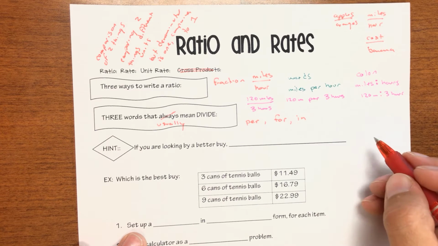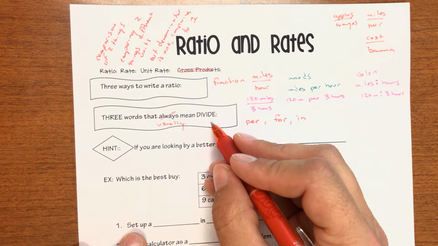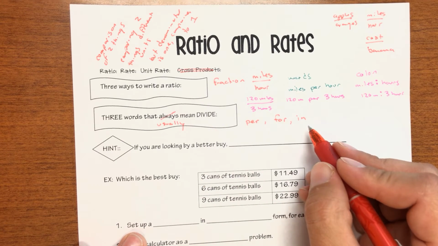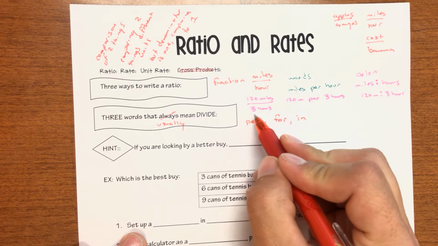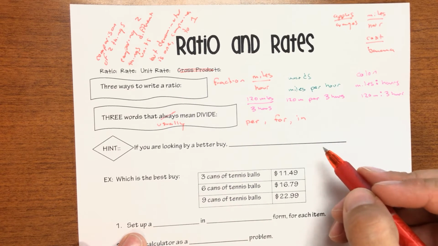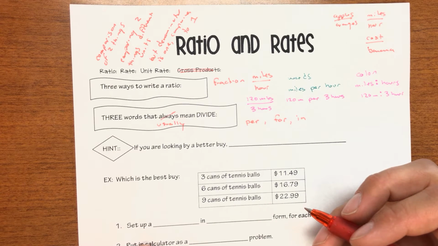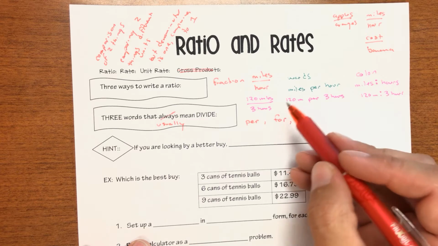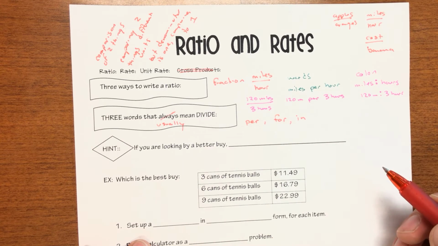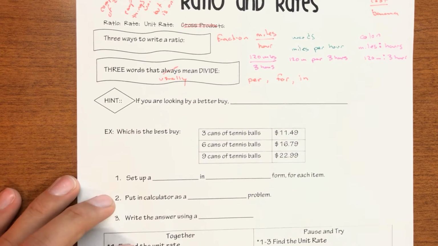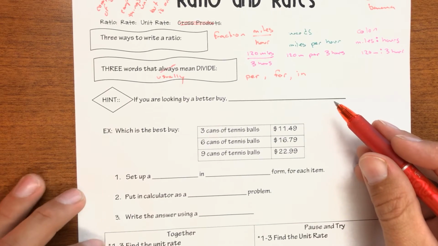Those 3 words, yes, they mean divide, but more importantly, what those 3 words are hints for, usually, is that you're comparing 2 things, which means you can make it a ratio, which means it turns it into divide. All right? So look for those words, per, for, and in, and they're hints that you're going to be using ratios or that you might need to divide something to get the answer. All right, so moving on. This hint, we're going to come back to it in just a minute here.